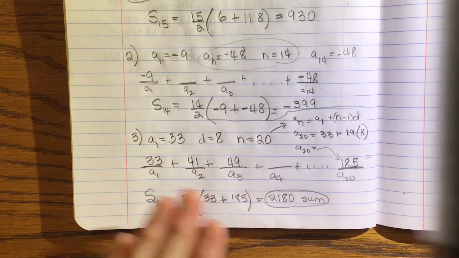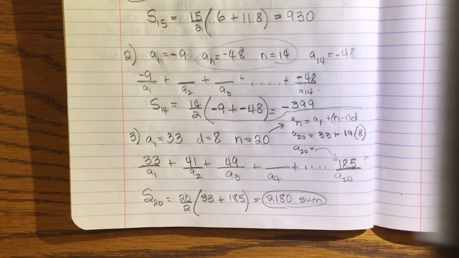Okay, I'm going to stop, situate the paper, and start on page 149.